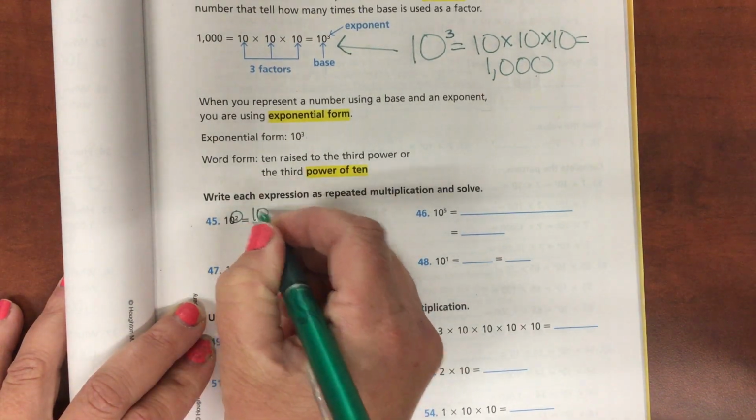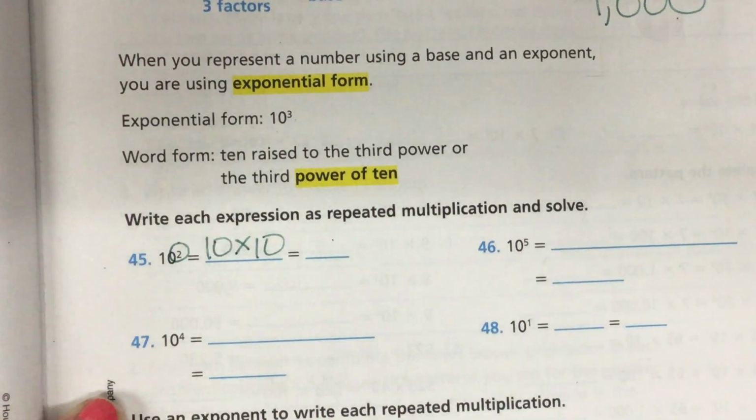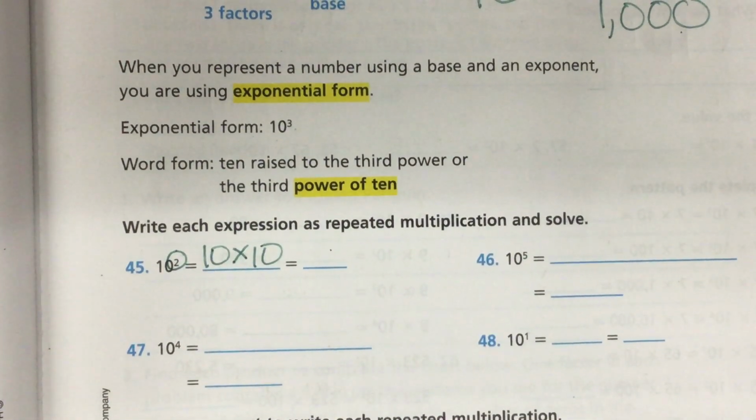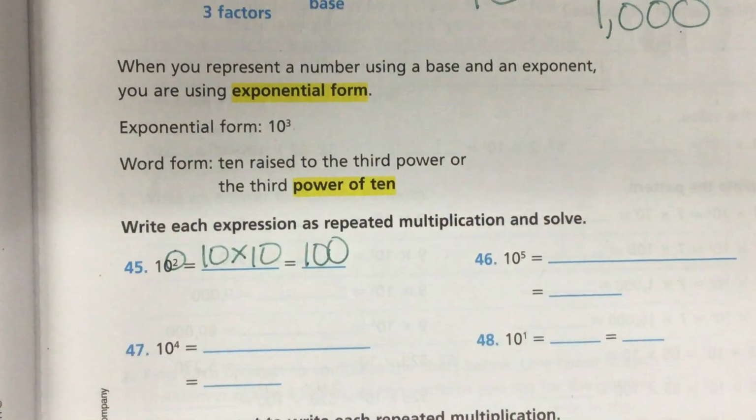So it's going to be 10 times 10. 10 to the second power, or 10 times 10. What is 10 times 10? Everybody? 100.